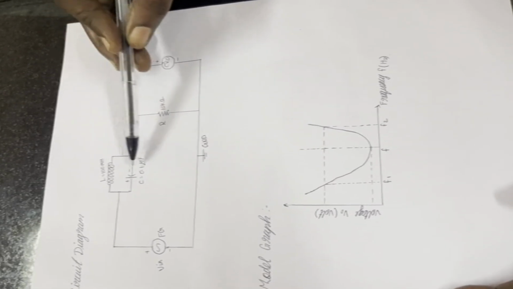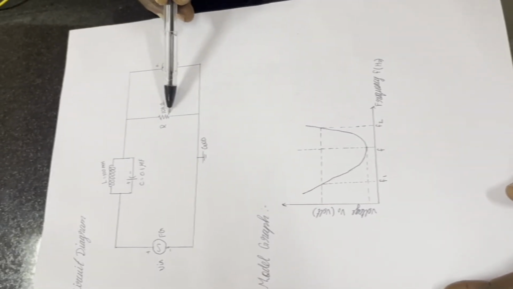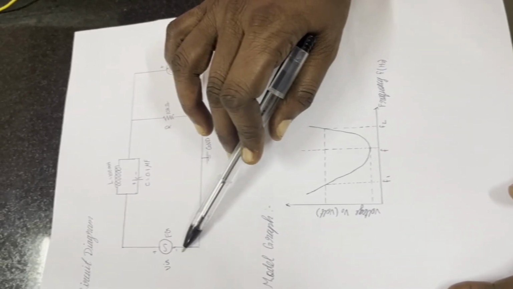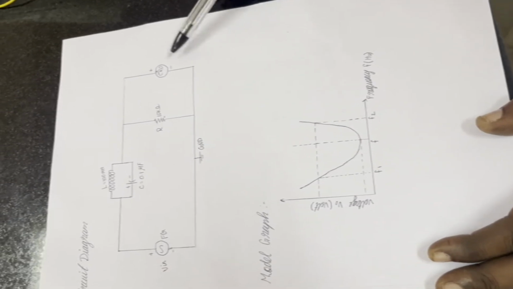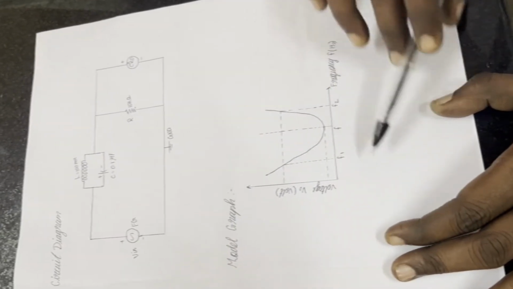Here the inductance and the capacitor are connected in parallel. So here the resistor is available. This is the function generator, where we have to give the input. Then for the CRO, cathode ray oscilloscope, we can take the output. So this is the model graph.